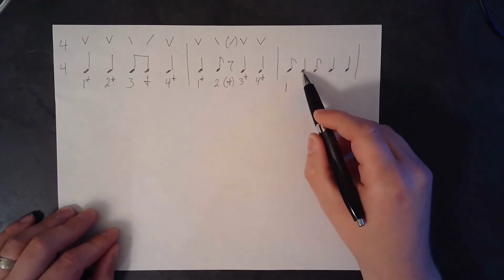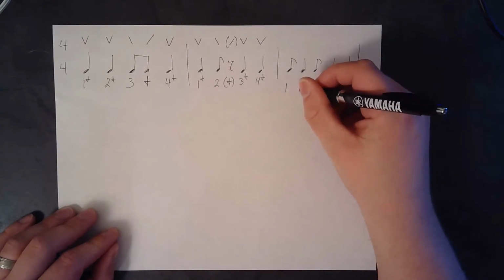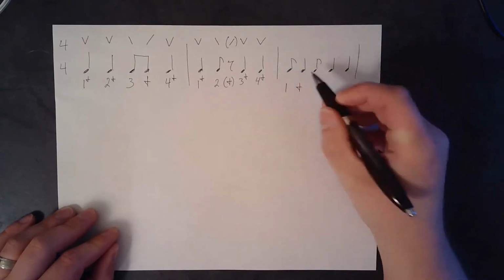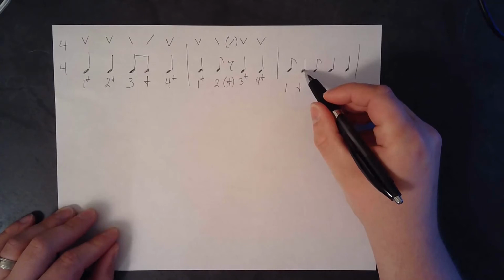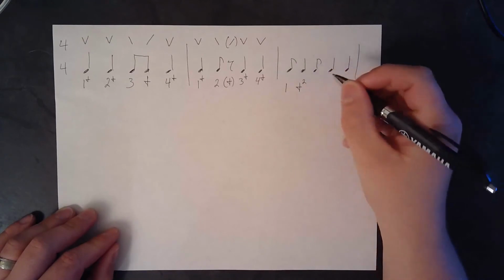The and of 1 starts on this quarter note, so I'm going to write a big and, but I'm not done with this quarter note yet. I've only used the first half of it. The second half of this quarter note is going to be a little 2.